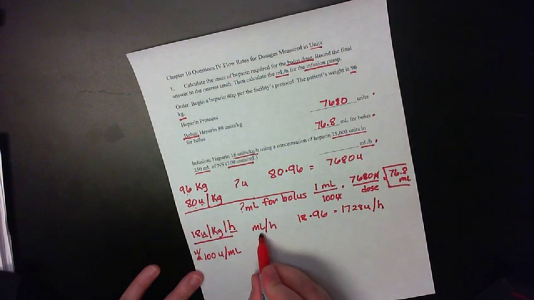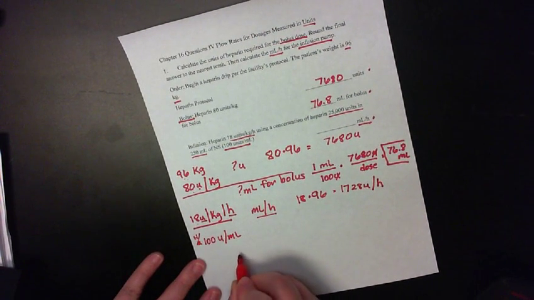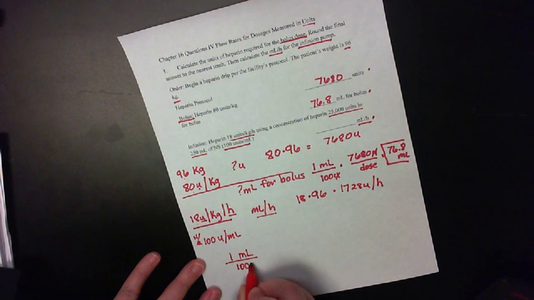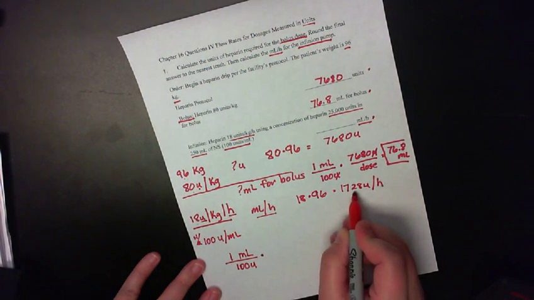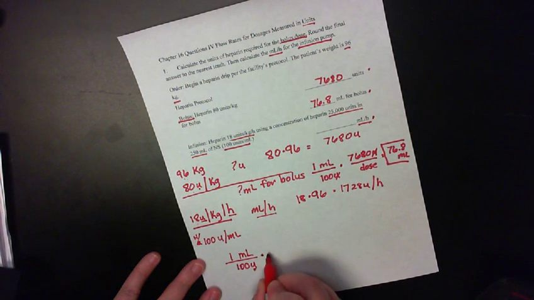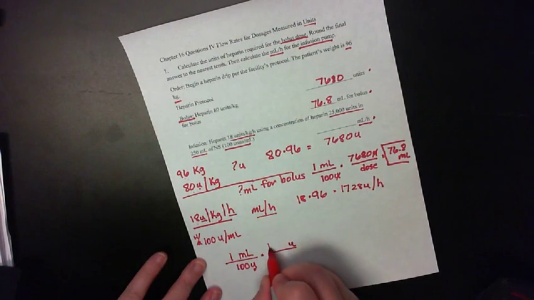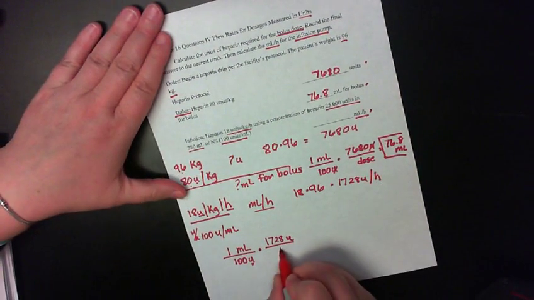So now I'm going to go down here and solve for milliliters per hour, and with dimensional analysis we start out with milliliters on top. So in this one we're going to use this same quantity, so we'll put 1 milliliter over 100 units, and then this is what we're going to plug in, because units here have to be units here, and that's what this is, 1728 per hour.